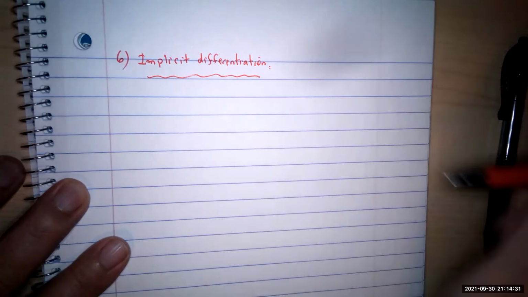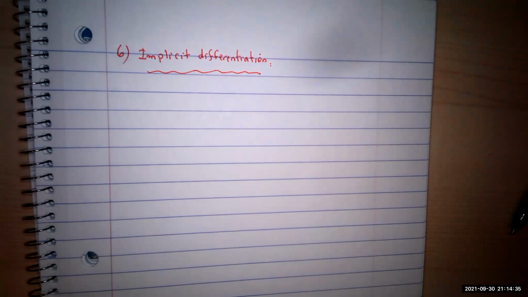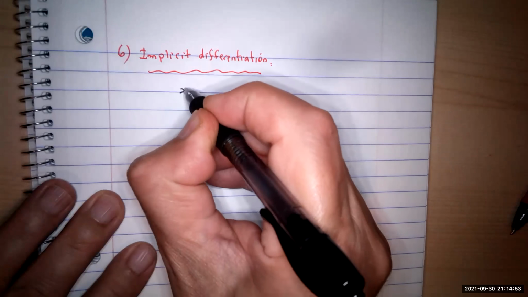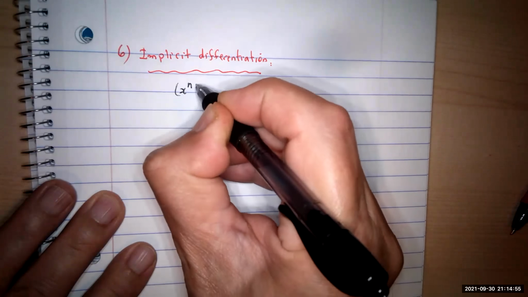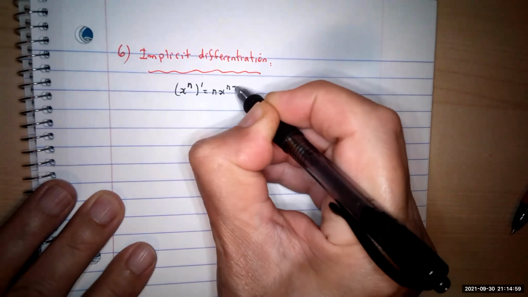The idea of implicit differentiation was that in all the functions you differentiated before, y was given to you: y equal to something. But if y is not given to you and it's mixed together with x, we have to find it. In order to find it, we differentiate as we did before. We did before means that if you want to find the derivative of x to the n, we just use the power rule, which gives nx to the n minus 1.